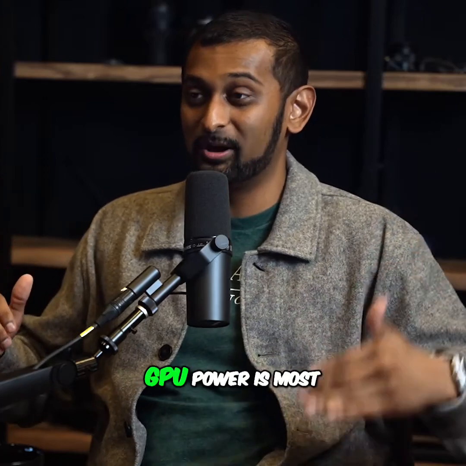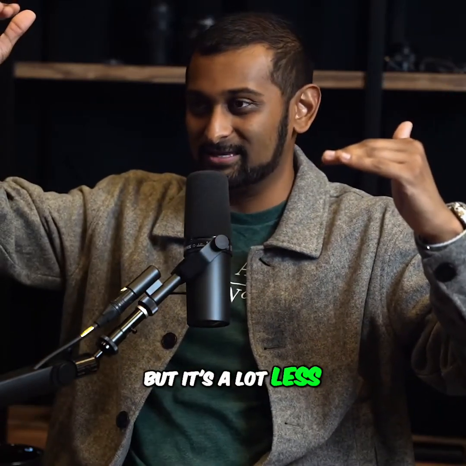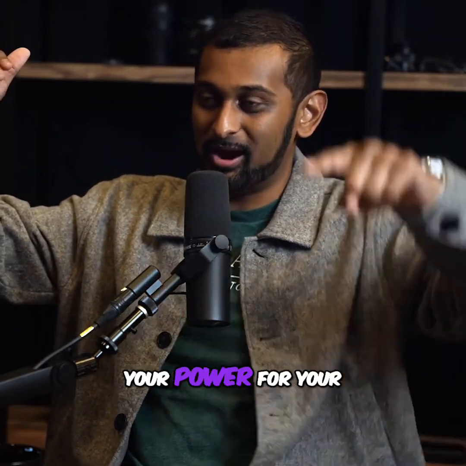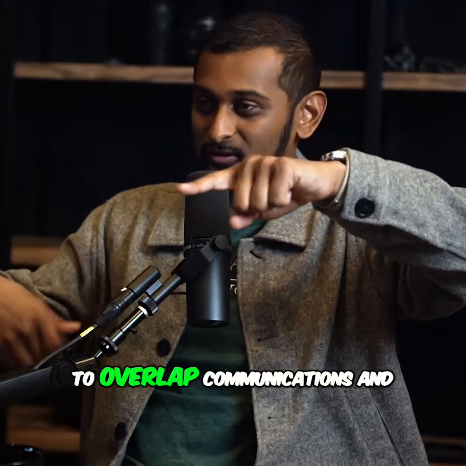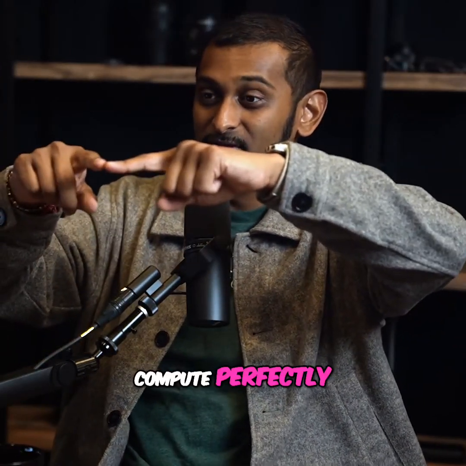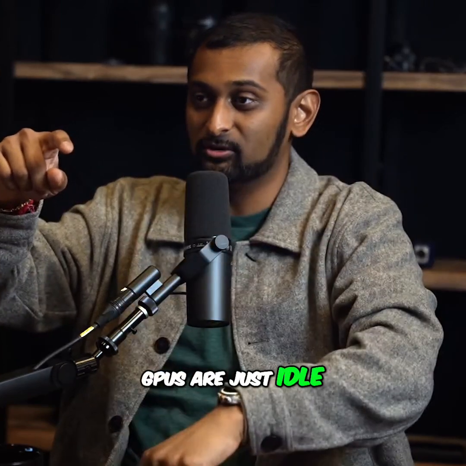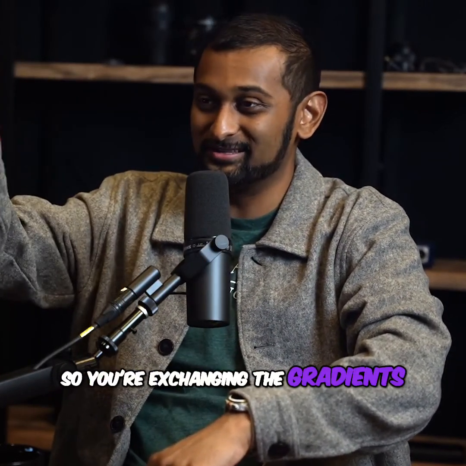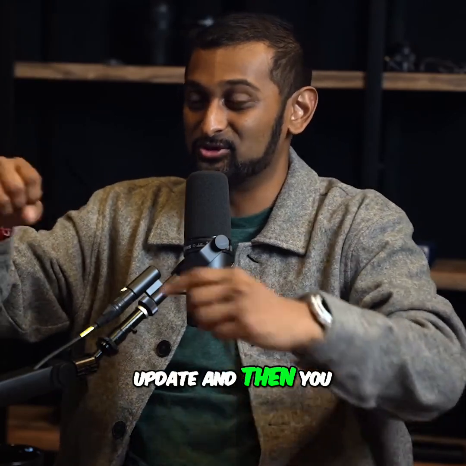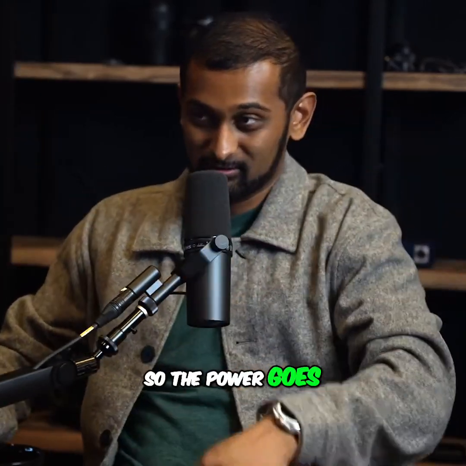Interesting thing is GPU power is most of it. Networking power is some, but it's a lot less. While you're computing, your power for your GPUs is high. But when you're exchanging weights, if you're not able to overlap communications and compute perfectly, there may be a time period where your GPUs are just idle and you're exchanging weights. You're exchanging the gradients, you do the model update, and then you start training again. So the power goes down, right?